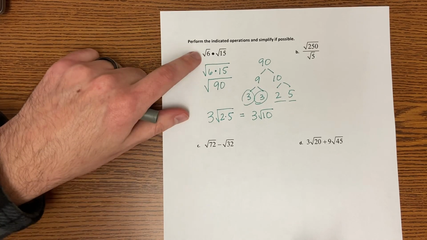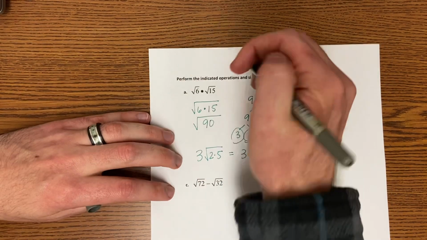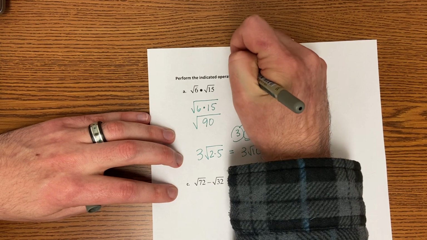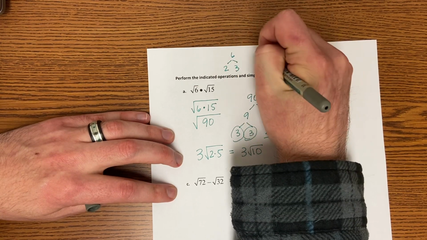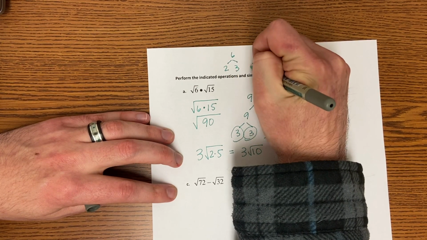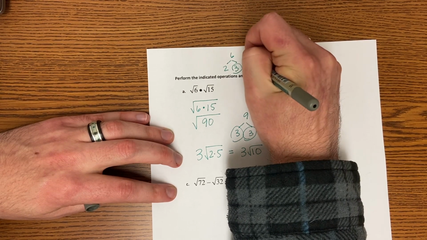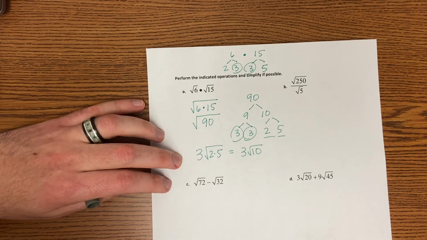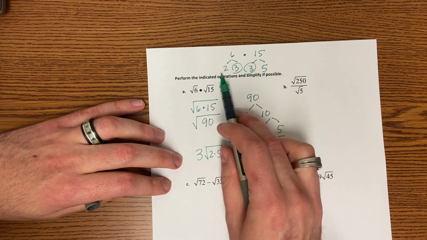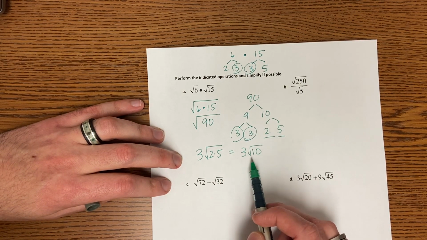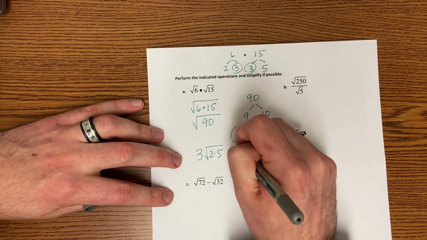Alternatively, if you don't want to do it this way, one of the easier ways you can do it when you're multiplying is you can break down 6 to 2 and 3. You can break down 15 to 3 and 5. And you'll notice that between the two of them, there will be a pair of 3s where 1 gets out. And between the two of them, there's a 2 and a 5 that don't have a pair, and it will still lead to the same answer.